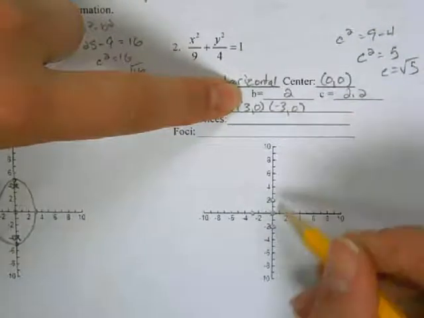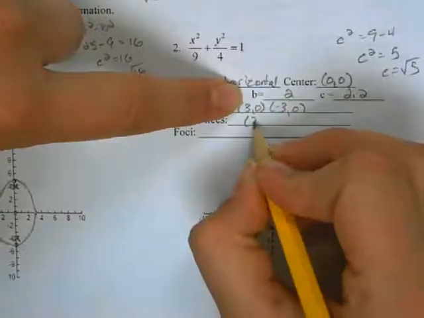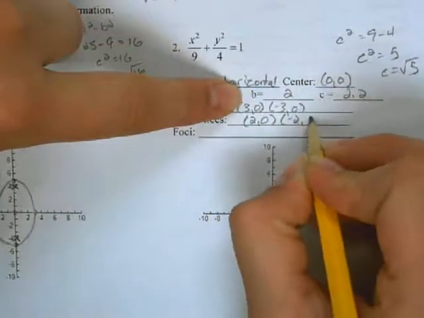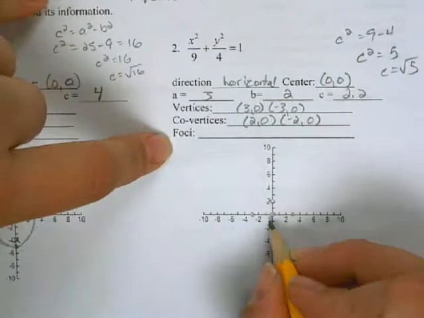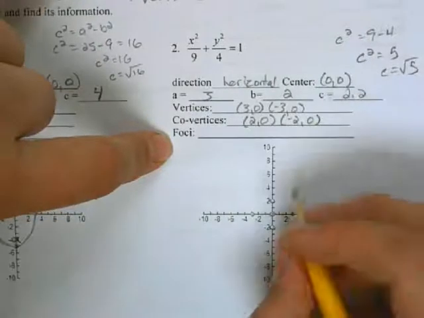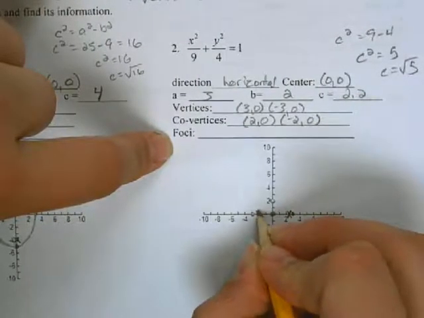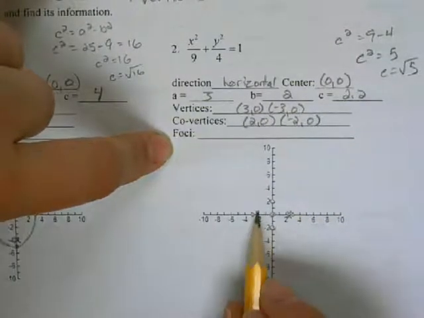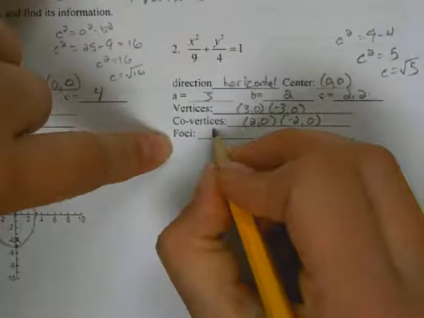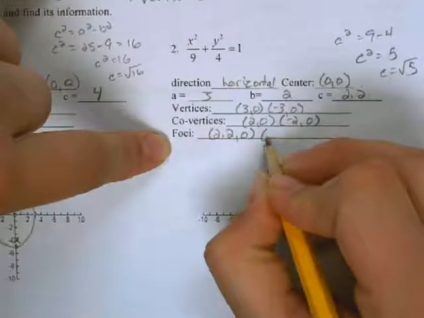And then for my foci from the center, I go out 2.2 and left 2.2. They are on my major axis just outside the 2 there. So that's going to be 2.2, 0 and negative 2.2, 0.